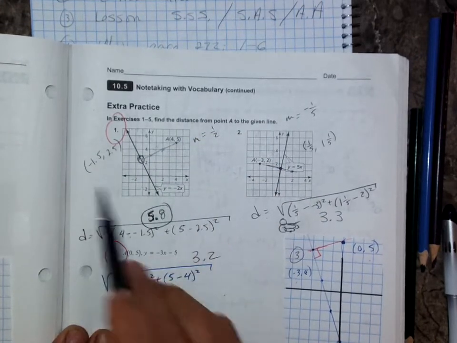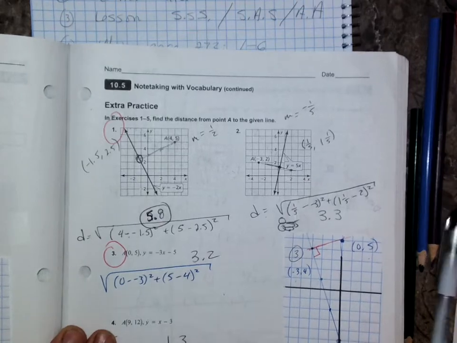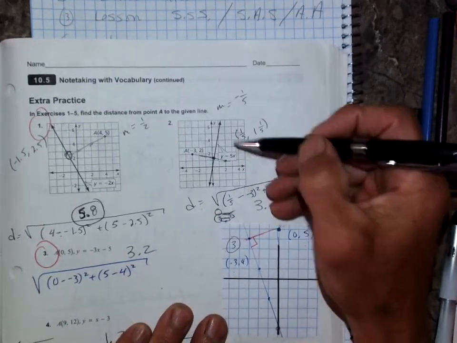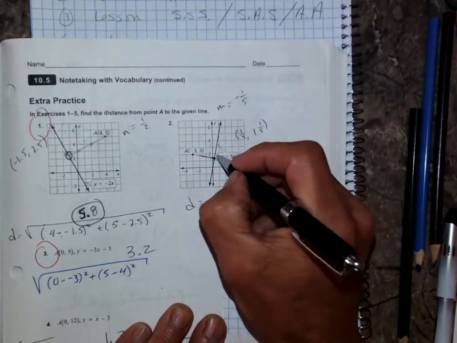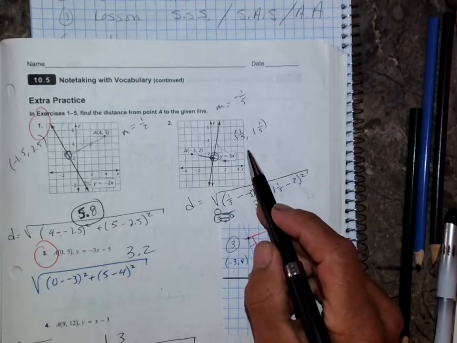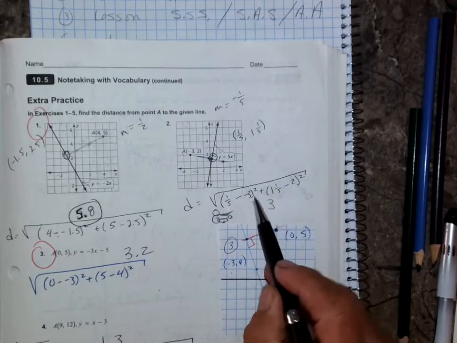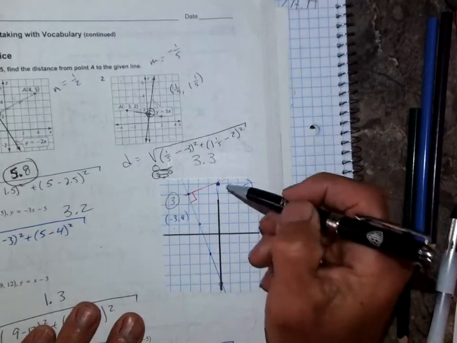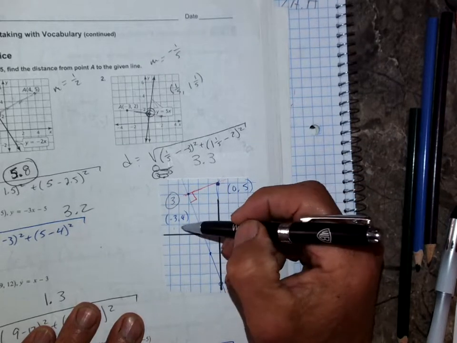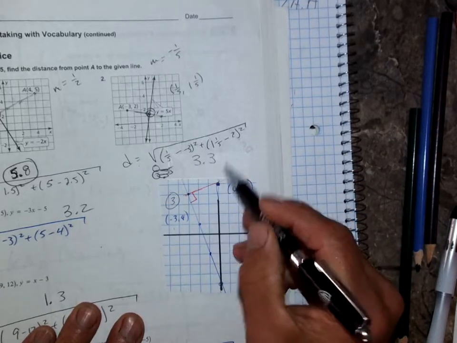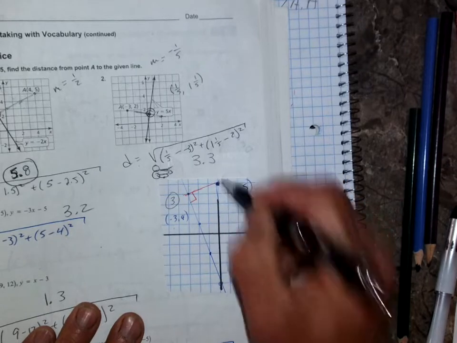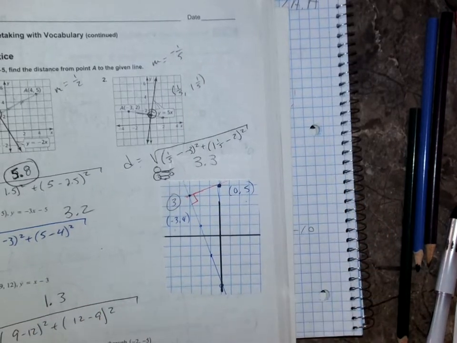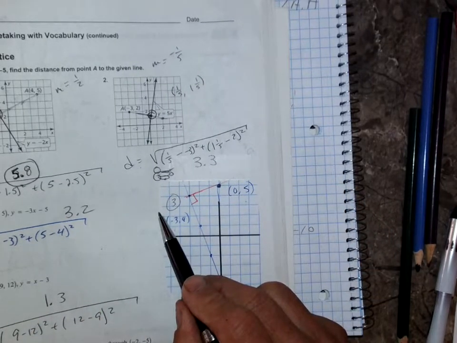So then I use my distance formula. I got about 5.8. Okay, number 2, same thing. I'm looking for where they intersect. They intersect right about here. Again, I had to guess. It's about 1/5 and about 1 1/5, and I use my distance formula. I got about 3.3. Okay, number 3. This one I didn't need to guess. This one was pretty easy. It is actually negative 3, 4 after I graphed it, and 0, 5 is up here. So I've got the 2 lines, and then I use my distance formula.